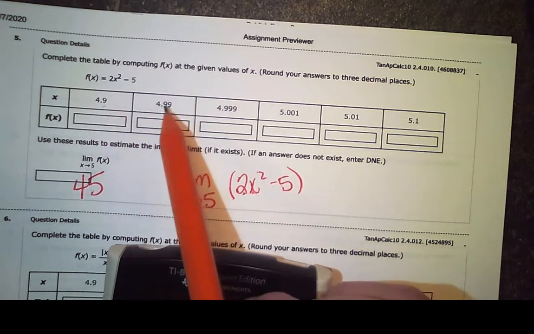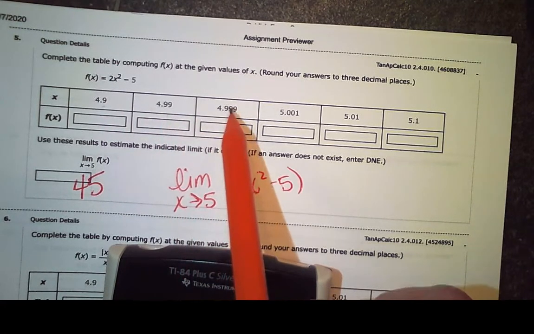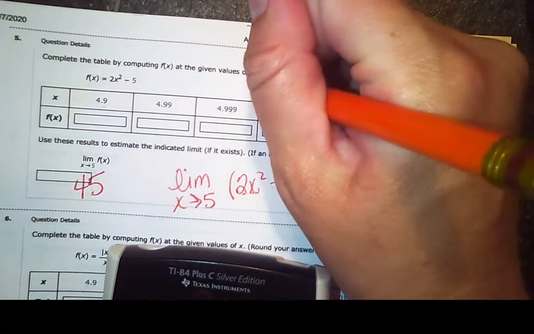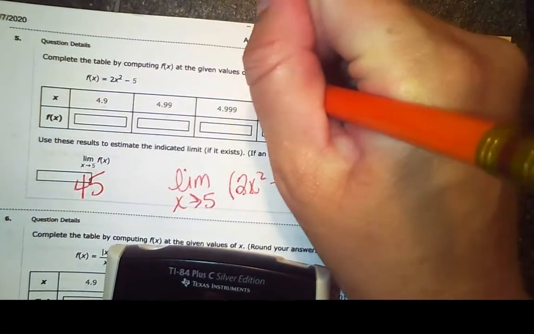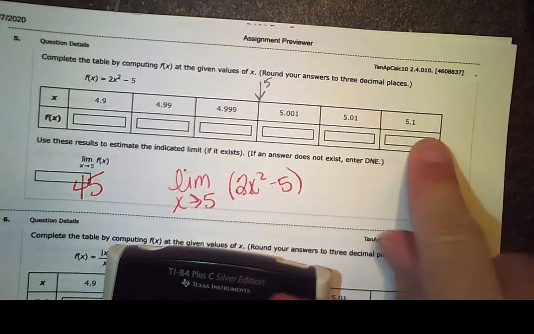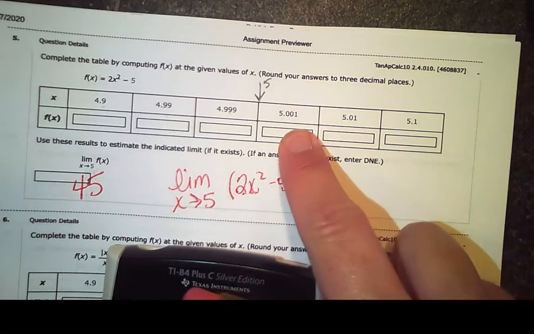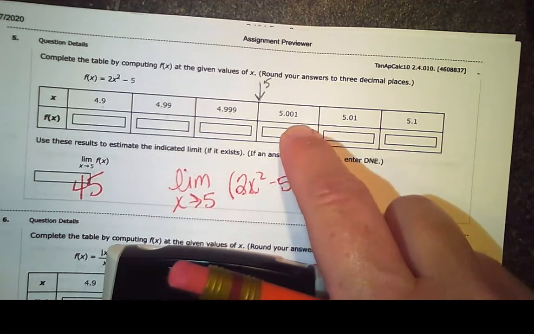Yeah, it is. But 4.99 is closer, and 4.9999 is closer, and I could get even closer to that. So this is my target of an x value of 5. Well, then I can come at it from the right. So 5.1 is a little bit further away, but 5.01 is closer. 5.001 is pretty dang close.